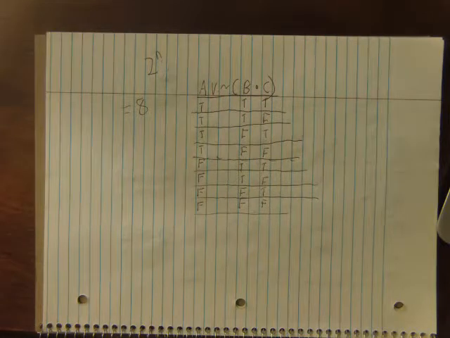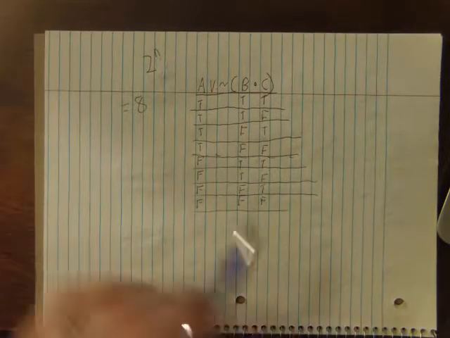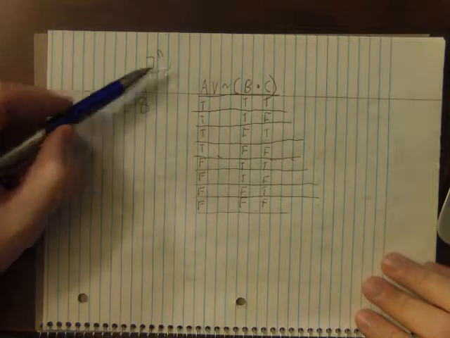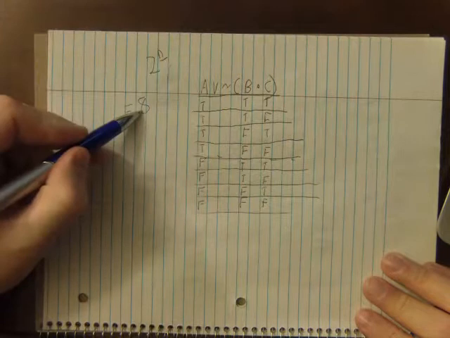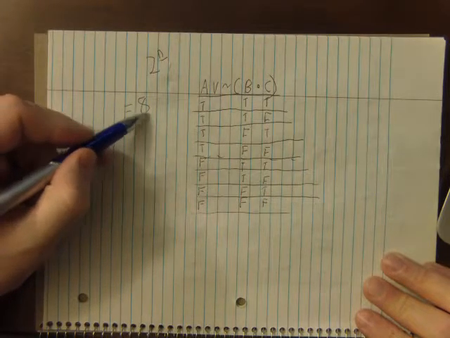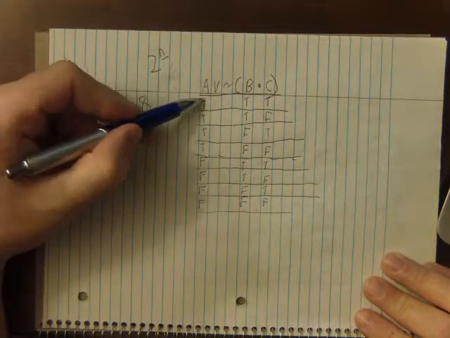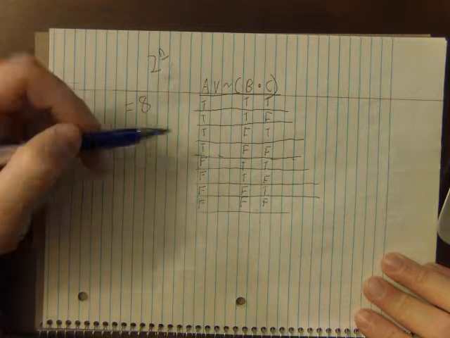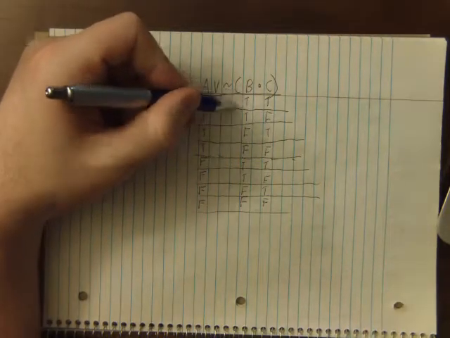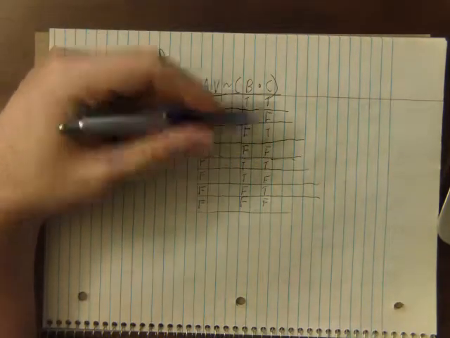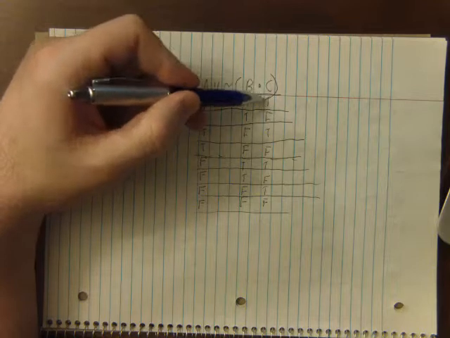So then we go on to negation of parentheses. Do I have any of those? I sure do. What is this negating? Again, it's not negating B, it's negating the value of the parentheses. That is, it's negating this column, the one we just computed. So what does negation do? Remember, not P.